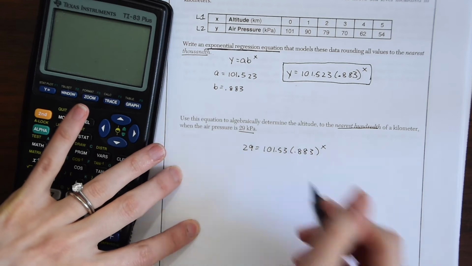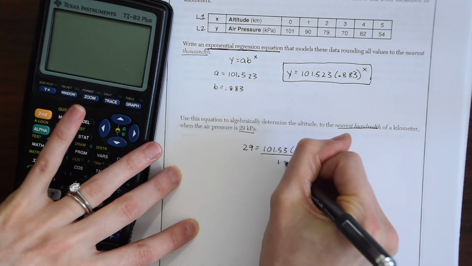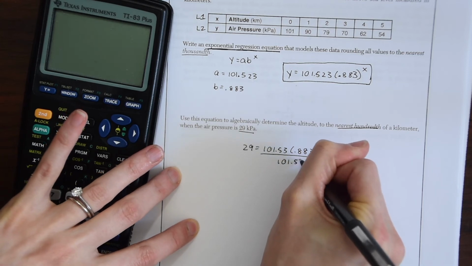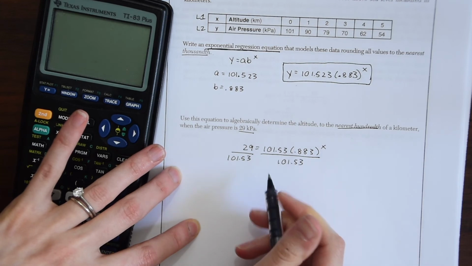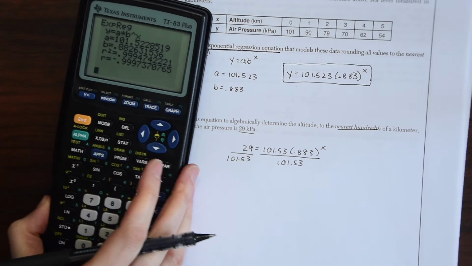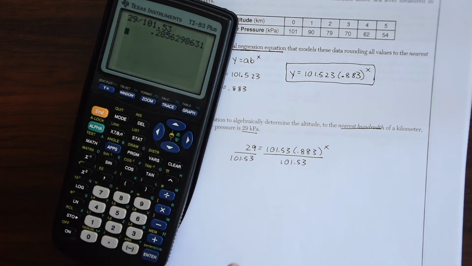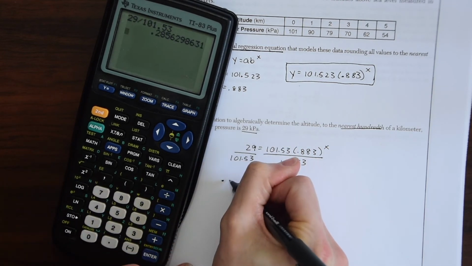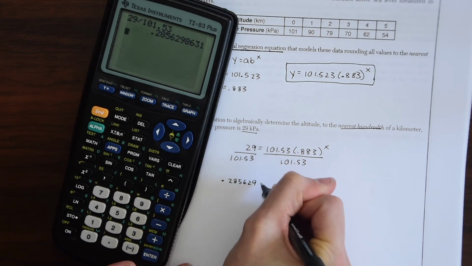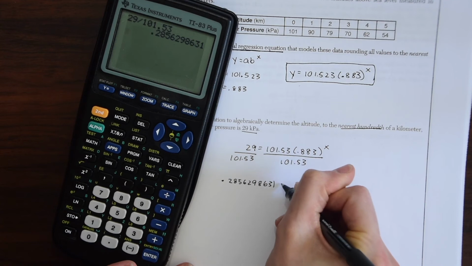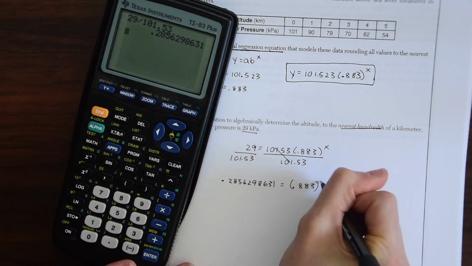We're going to end up needing to use logs because we have this exponent right here. So let's divide both sides by 101.53. When we do that, let's see what we get. We have 29 divided by 101.53. Let's write all our decimals out so we make sure we get the right answer in the end: 0.285629861. And then we're left with 0.883 raised to the x.